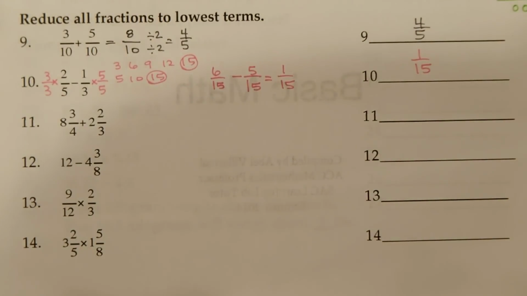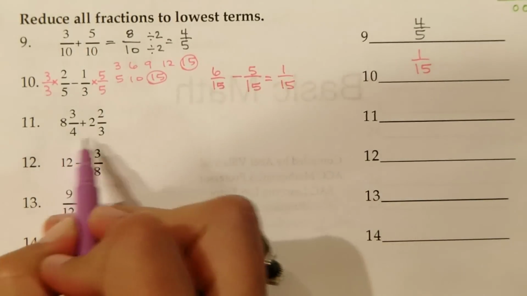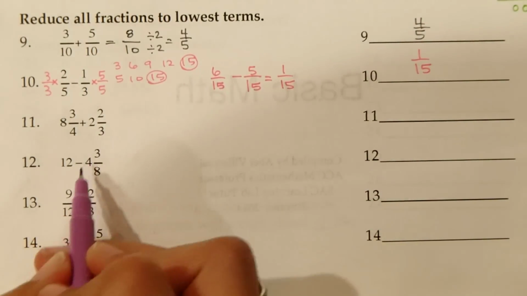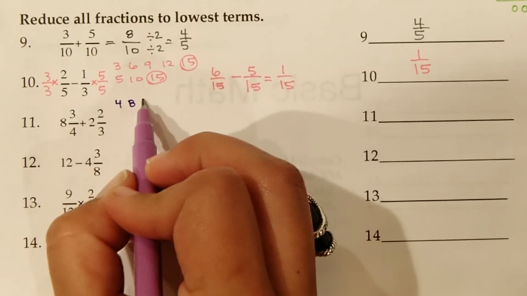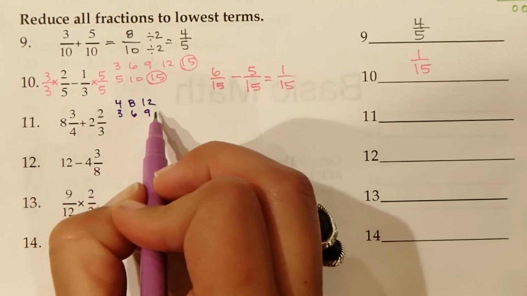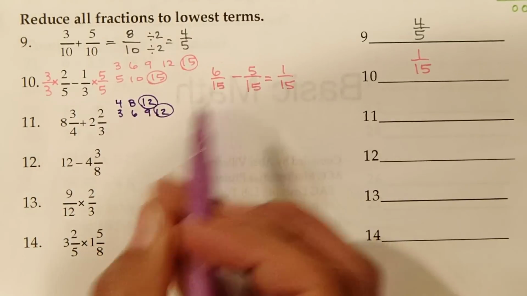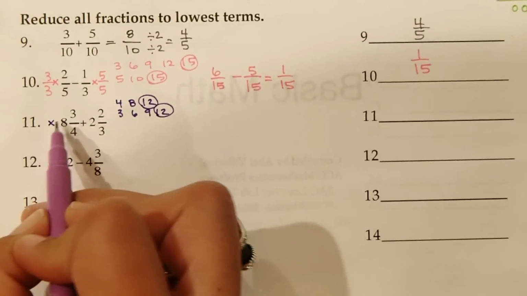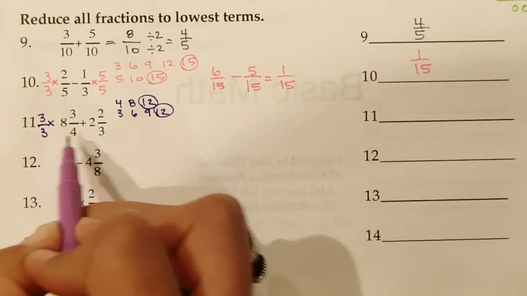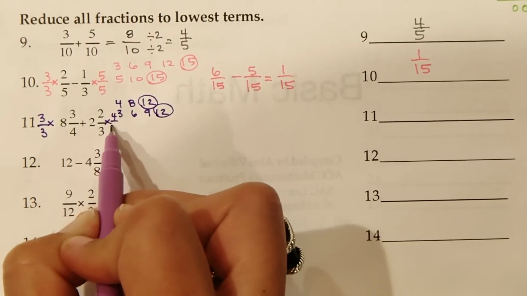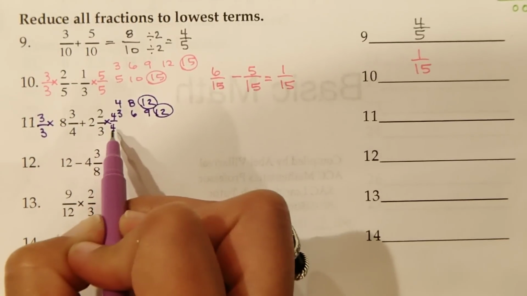All right, number 11. Again, we have different denominators, so let's go ahead and find the least common multiple between 4 and 3. So we've got 4, 8, 12, 3, 6, 9, 12. So it's going to be 12. So that means I need to multiply this fraction by 3 over 3 in order to get this denominator to be 12, and this one I'm going to multiply by 4 over 4 to get this one to be 12.